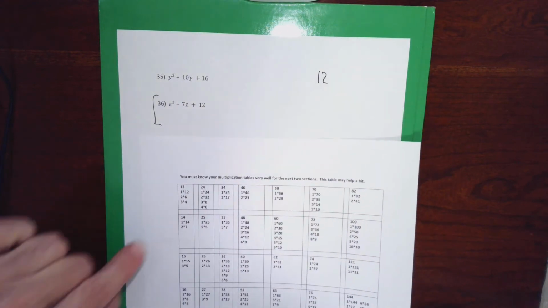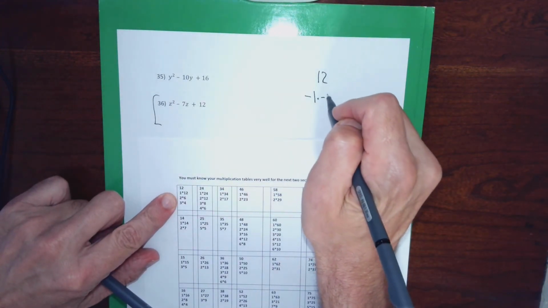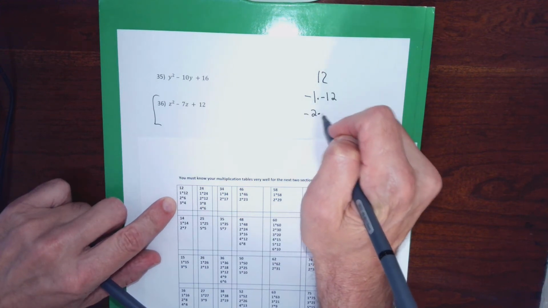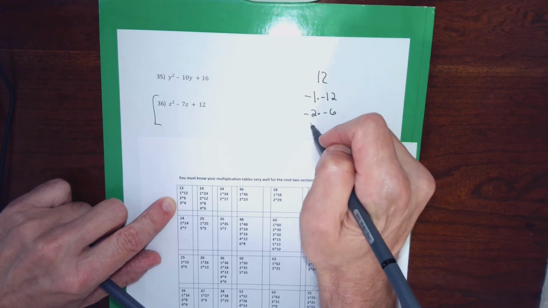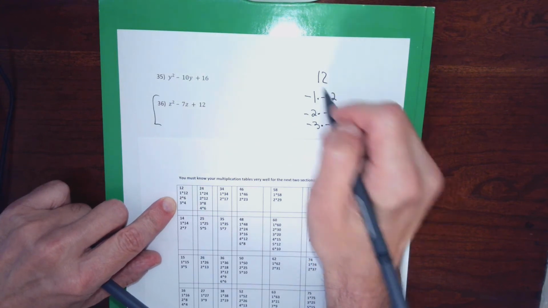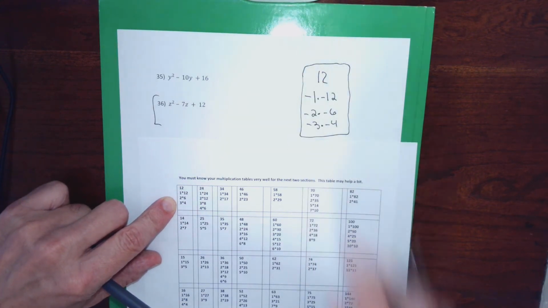My factors of 12 are 1 and 12. I'm going to do minus 1 and minus 12. I'm going to do minus 2 and minus 6. I'm going to do minus 3 and minus 4. Have the appropriate factors with the appropriate signs.